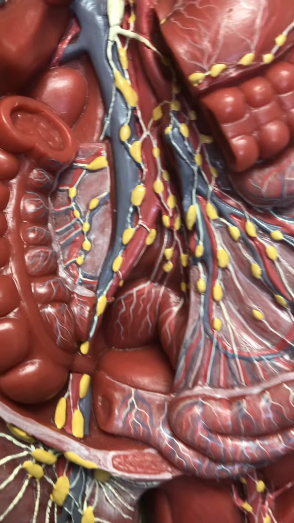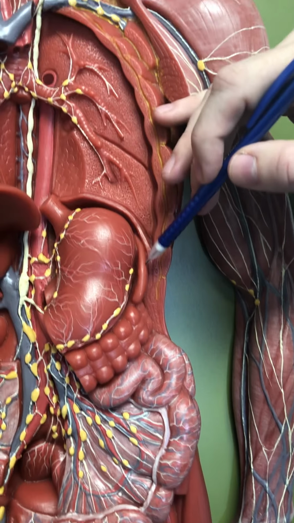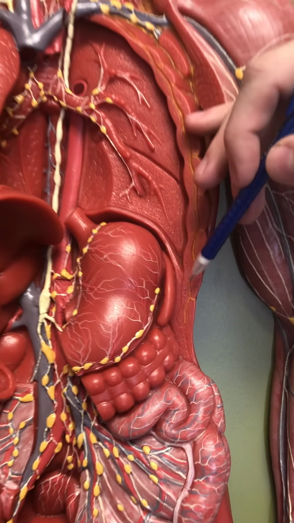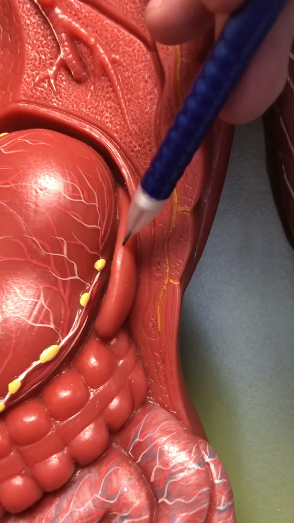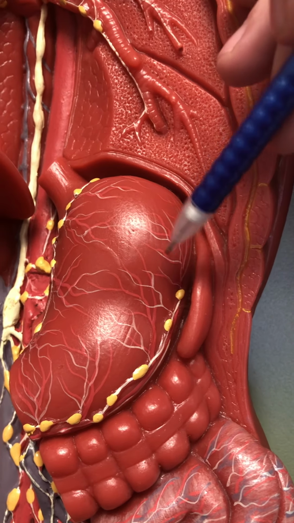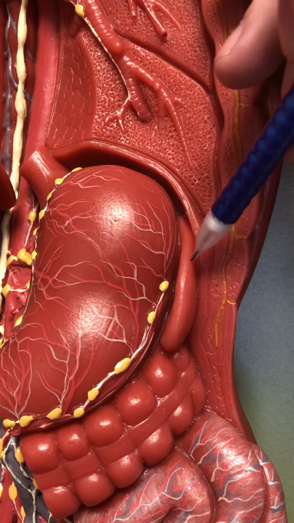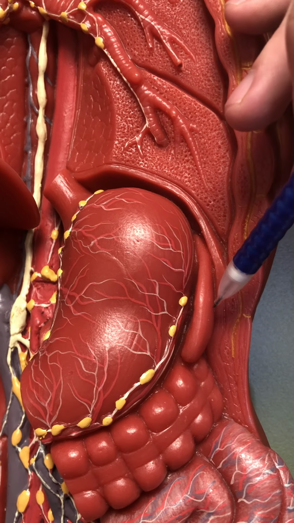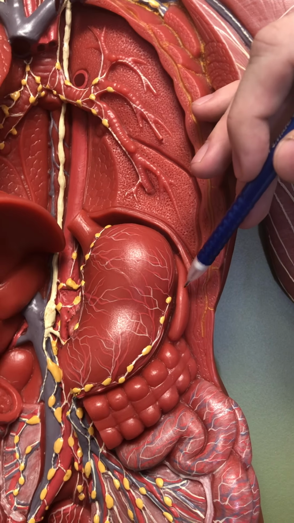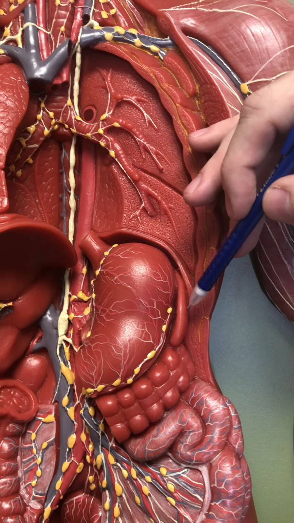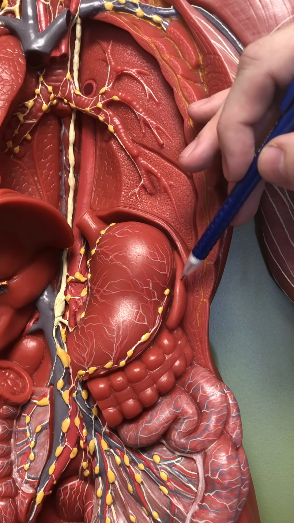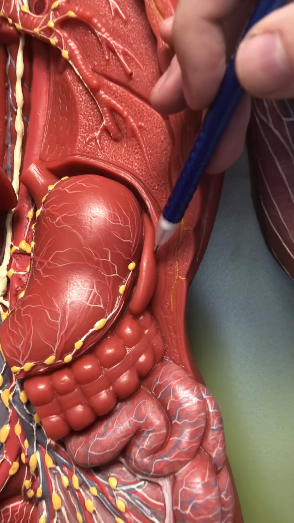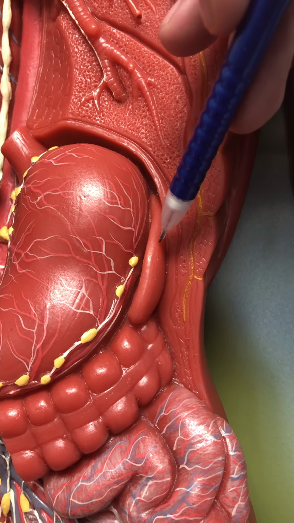Okay, this structure here that is behind the stomach, okay, and you really can't see it all that great here because the stomach is there. That's the spleen. Okay, so the spleen is in the left upper quadrant of our bellies, right? And it filters blood, right? The lymph nodes filter lymph, the spleen filters blood, okay? Let me make sure I covered all of the structures that you're responsible for.